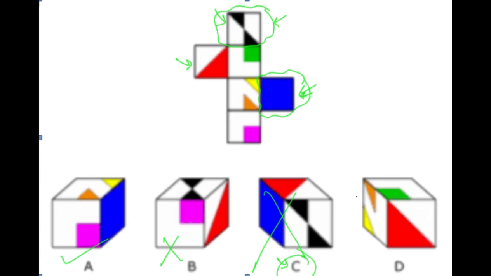The last one we have is these three together, and we can easily notice that this green has white space here, not having the orange triangle, and here this green is going with the black, so it can't be taken.